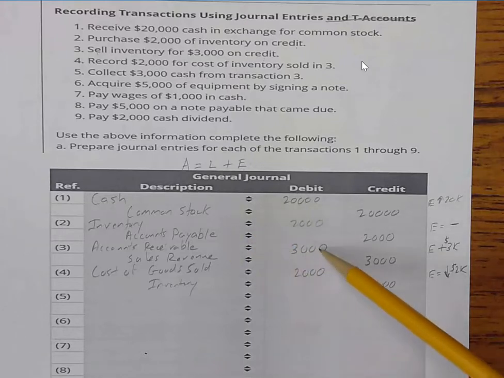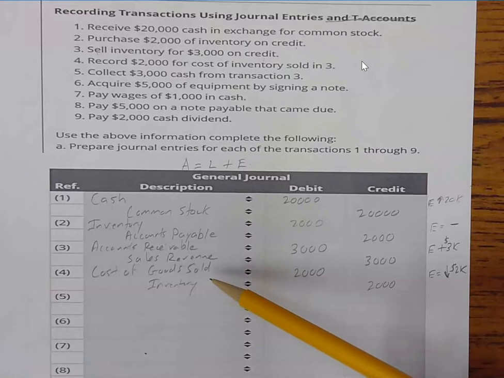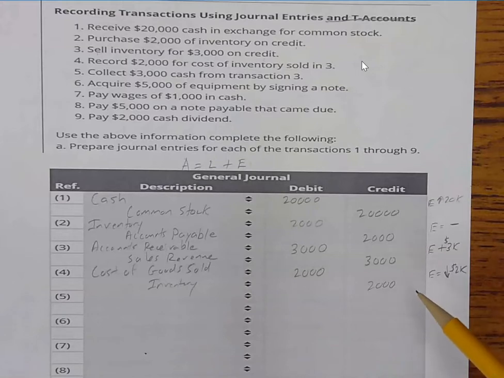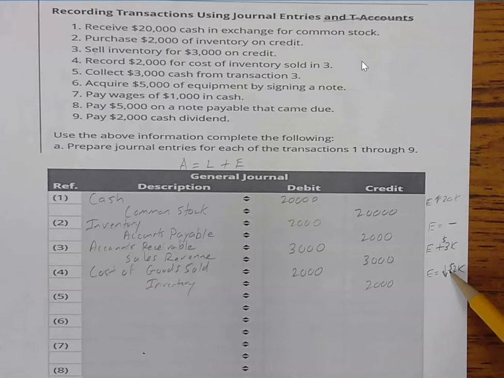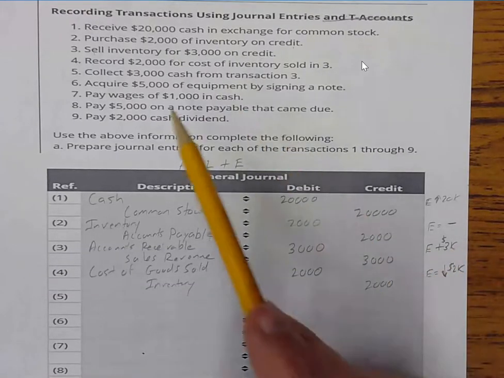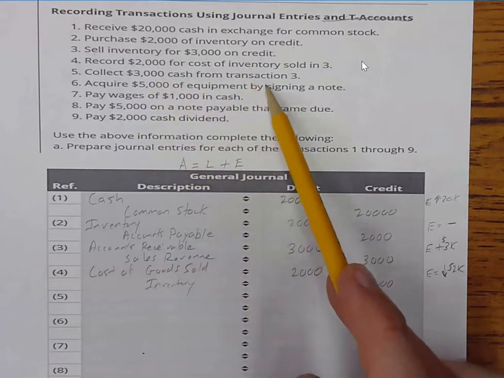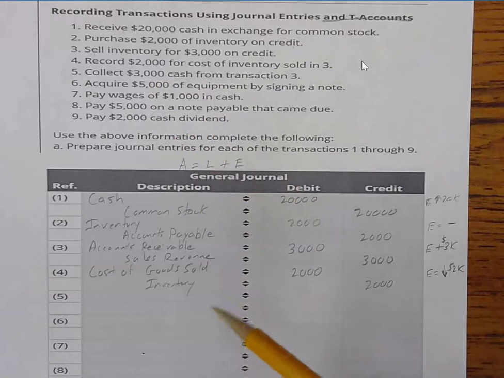Or we can look at it the other way. Sales revenue went up by $3,000, but the other income statement account was an expense account, and it went up by $2,000. So we can take an income statement or balance sheet approach to figure out how much equity went up in the aggregate. But again, for number 4 by itself, equity went down by $2,000 after going up by $3,000. All right. Number 5, also very, very important. It says collect $3,000 cash from transaction number 3.